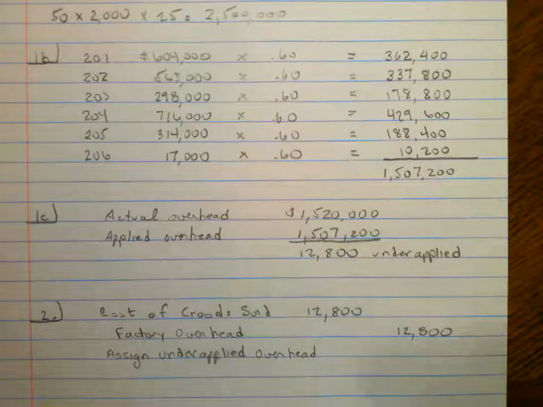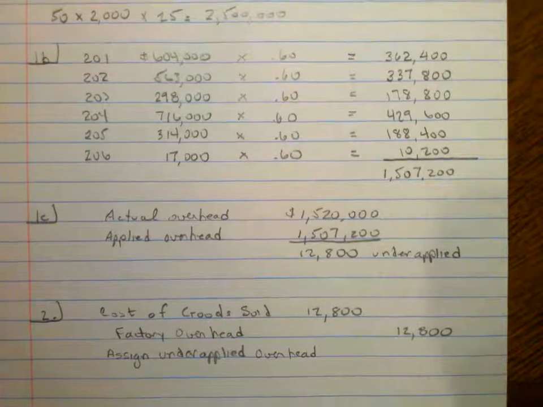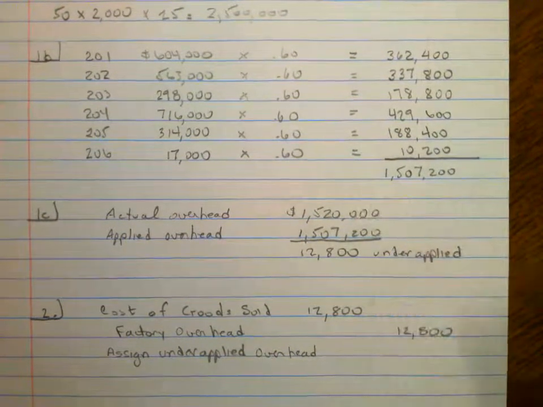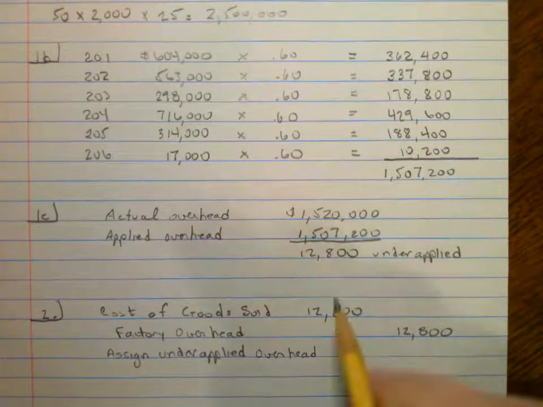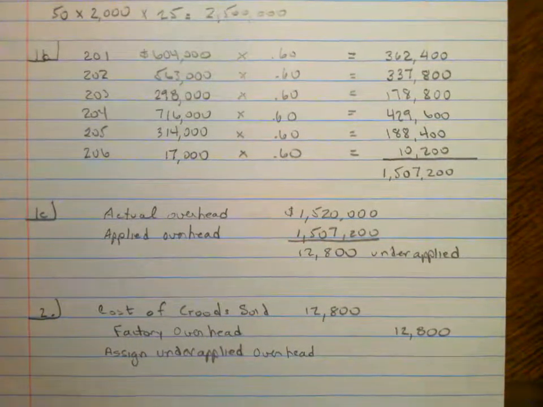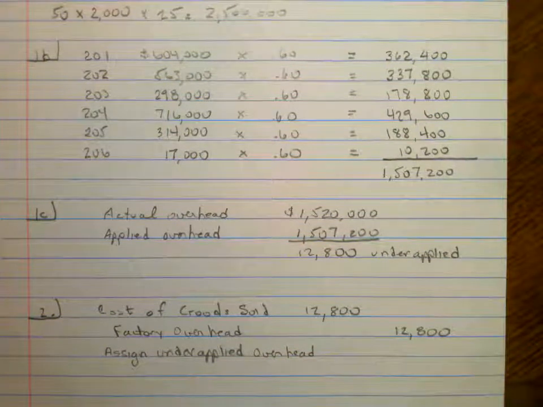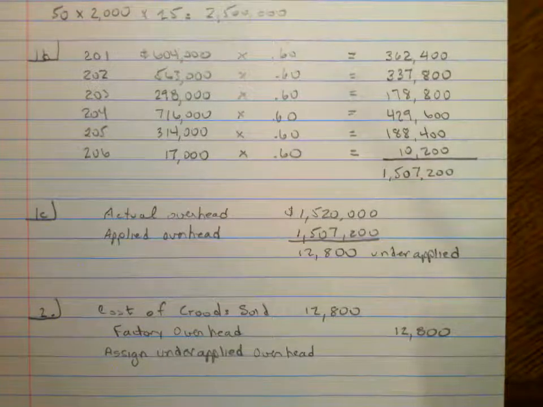And if you have your debits and your credits straight, or your left and right side of the T account, the actual overhead is going to be on the left side, the debit column, and the applied is going to be on the right side, or the credit side, of the T account. So the credit side is lower than the debit side.